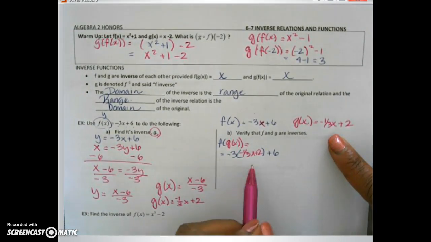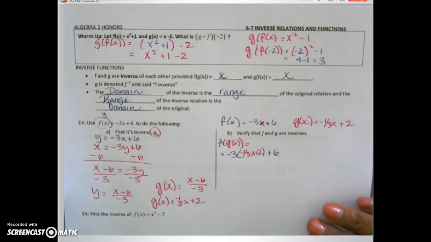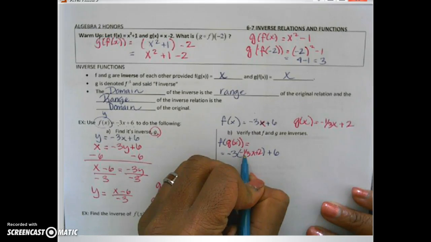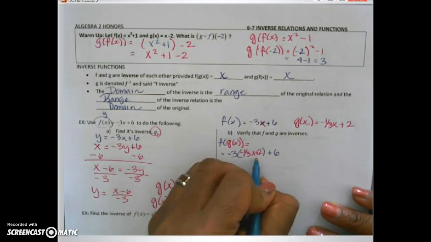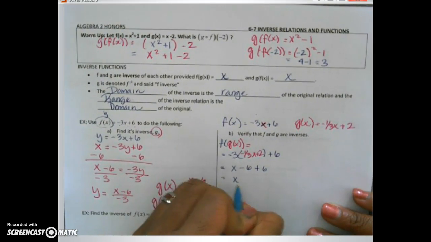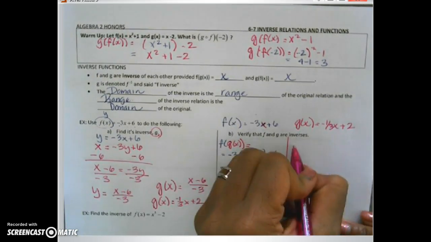Now, if I'm right, and I kind of think I am, this should equal x. Let's check. I'll distribute. Negative 1/3 times negative 3 is just x. Negative 3 times 2 is minus 6, plus 6, that does equal x. So that's my first check mark. And then I also need to verify it the other way.